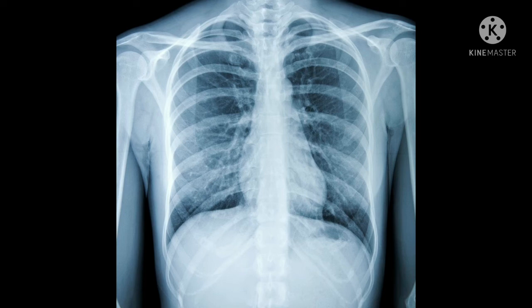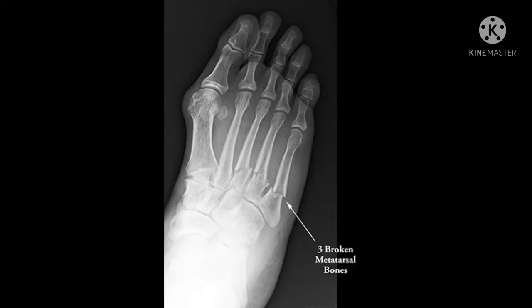As the bones are made of calcium, calcium absorbs the most amount of radiation or the rays. So that's why they are white in color. But fat and other soft tissues, they absorb less amount of X-rays or radiation and that's why they look gray. But whereas air absorbs the least amount of radiation. So the lungs appear black in color when X-rays are done.